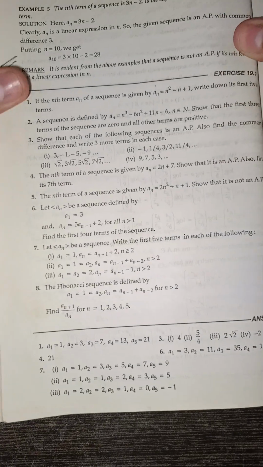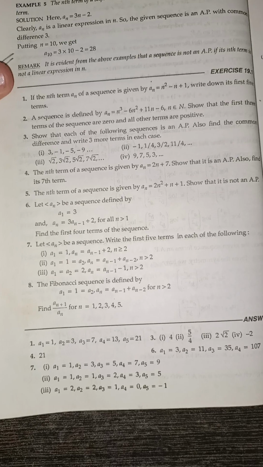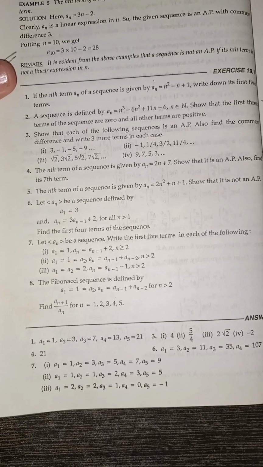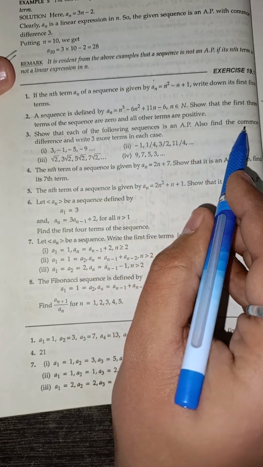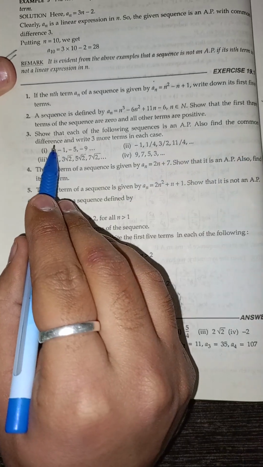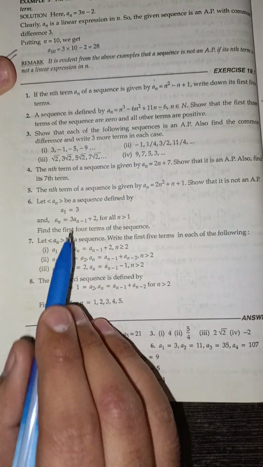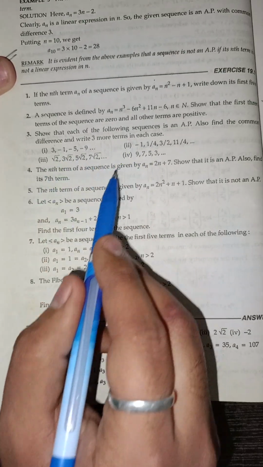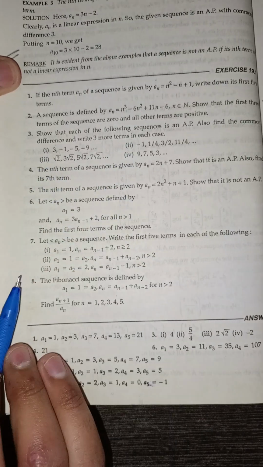So the first one was the first 5 terms, the second is the an's formula. Now the third one is asking to show that the sequence is an AP and find the common difference. So we need to find the common difference and write 3 more terms in each case. Okay, so I'll do the first one and I'll leave the others for you. So I'm doing these two, first and third, the other two would be for you.